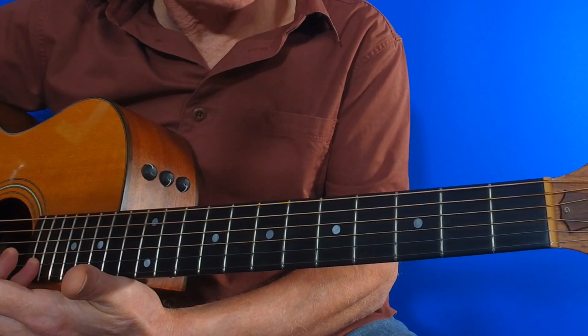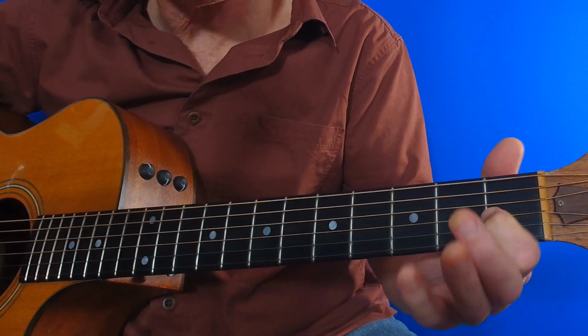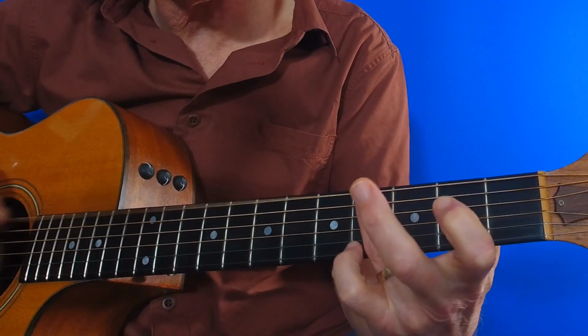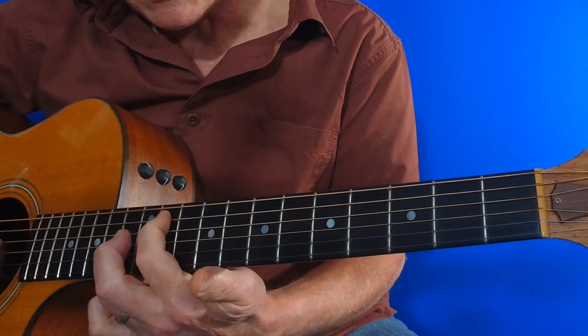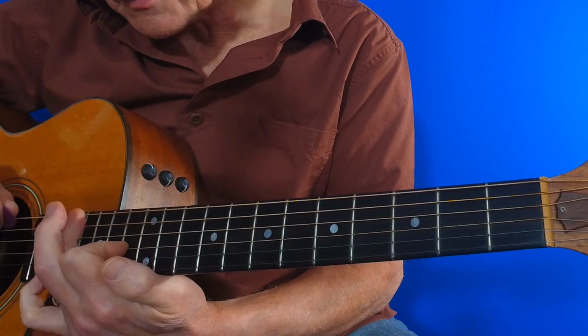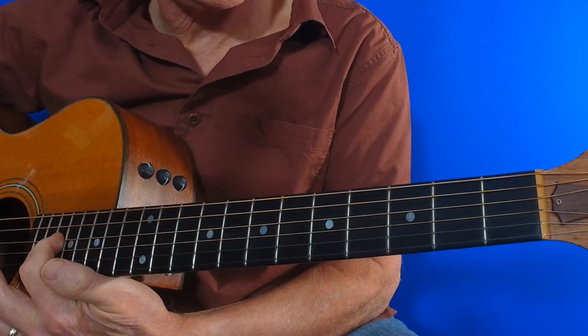Alright, so where were we? F sharp, G, G sharp. First fret on the G string, so it must be a G shape. E, D, C, A, G, E, and that's as far as I'm going to get.